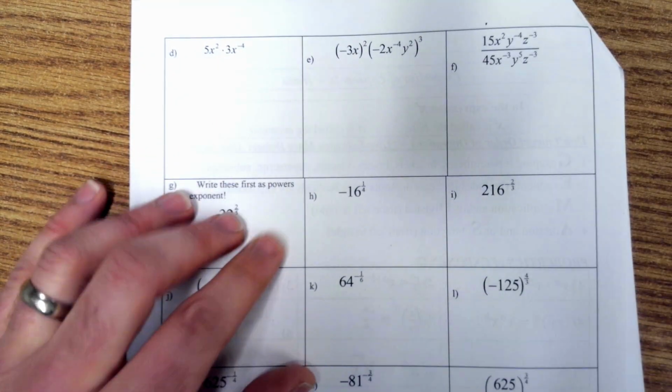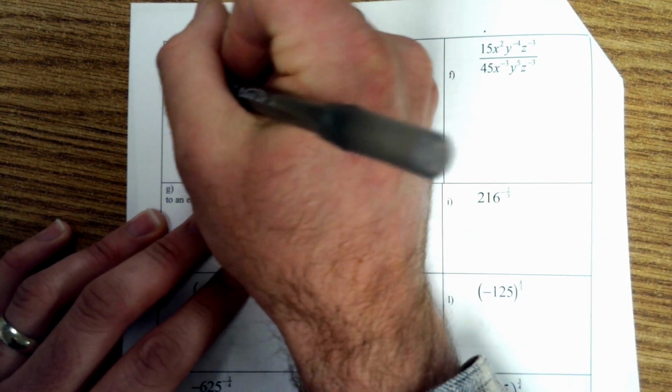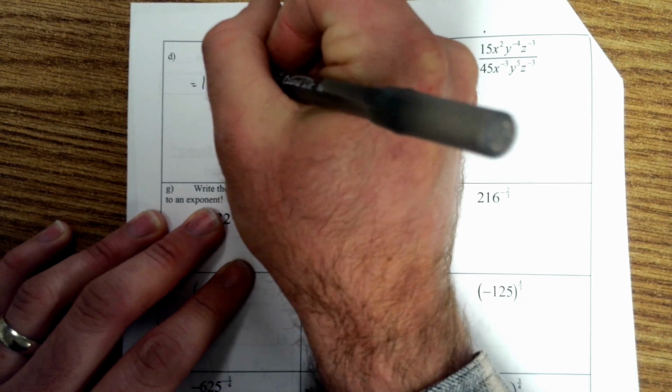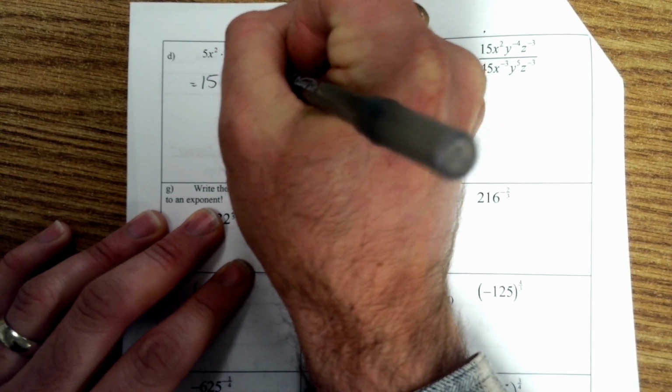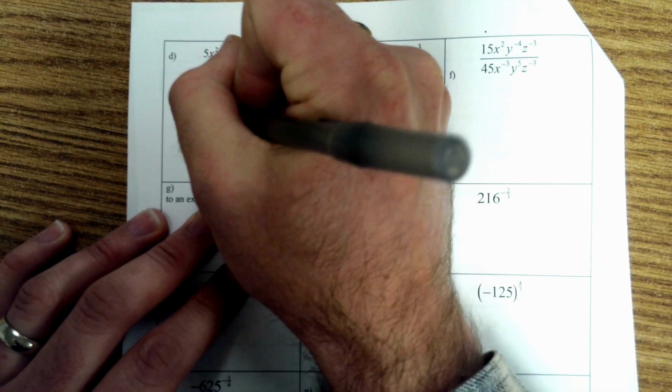5x squared times 3x to the negative 4th. So we can kind of mix and match our rules a little bit. 5 times 3 is 15, and then we have x to the 2 plus negative 4 power. 2 plus negative 4 is negative 2.